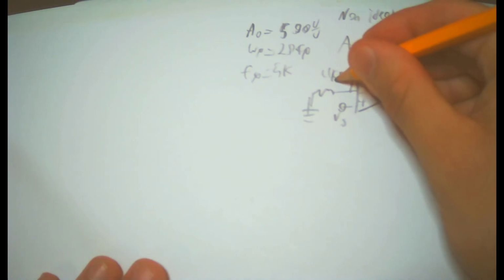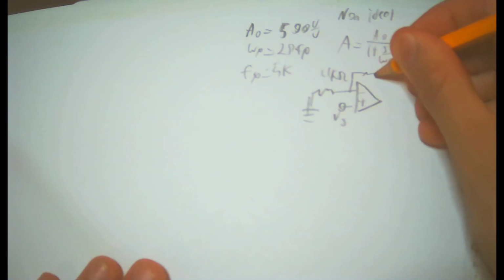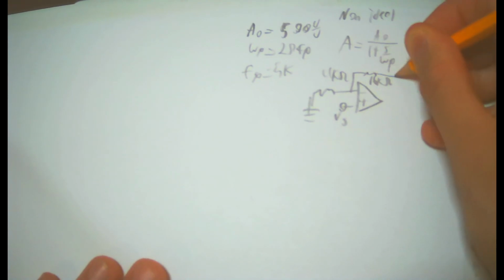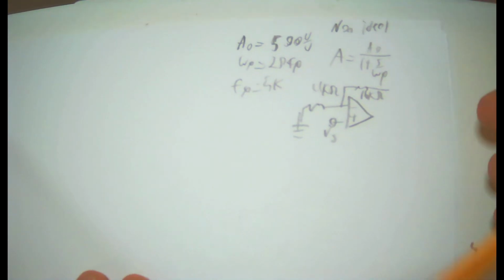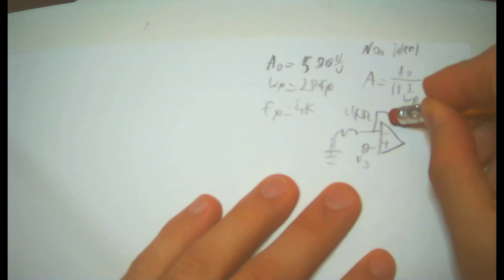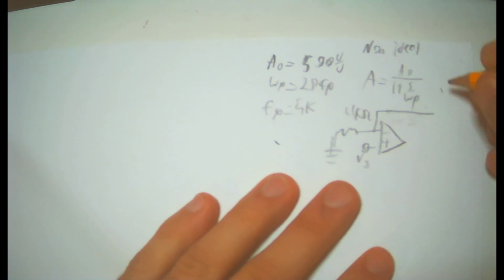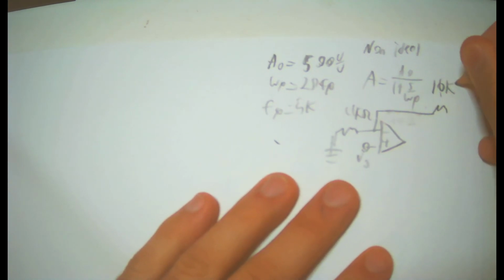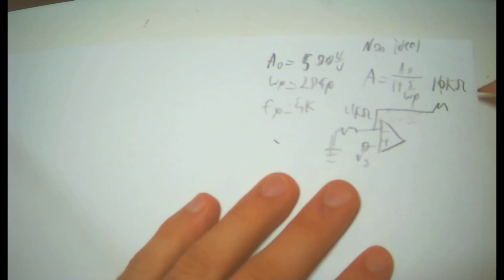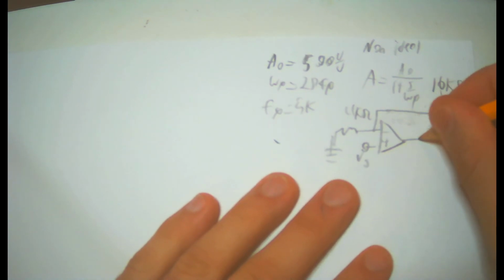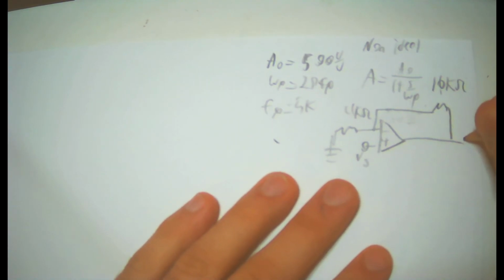So this is 4K ohms. This is 16K ohms. Sorry about the handwriting. I'll make it a little better. I'll extend it out here. 16K ohms. Then we're gonna go down. It's gonna connect here, and it's gonna be V out.